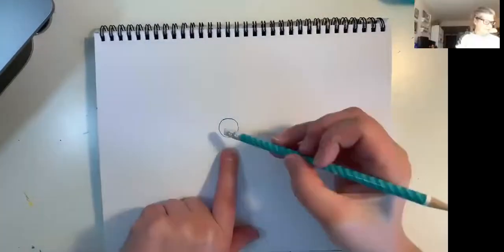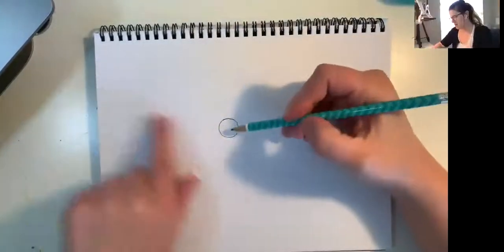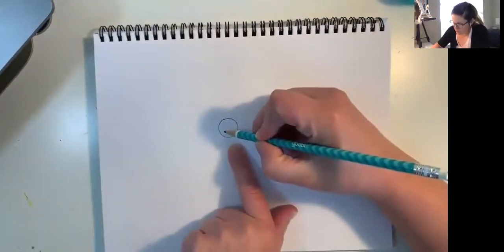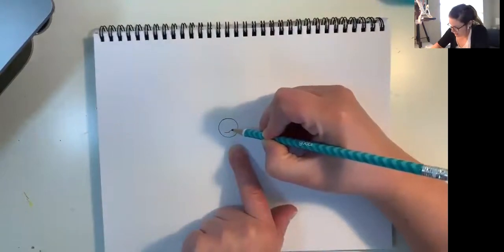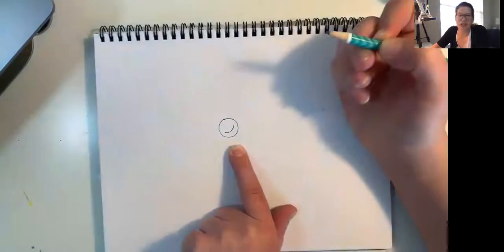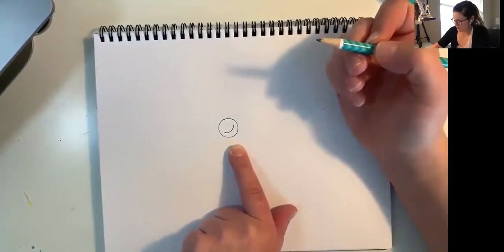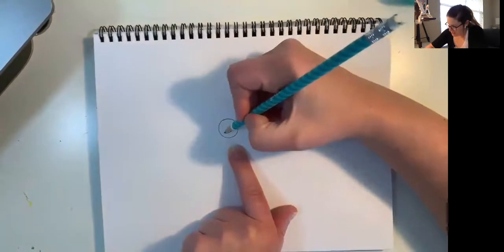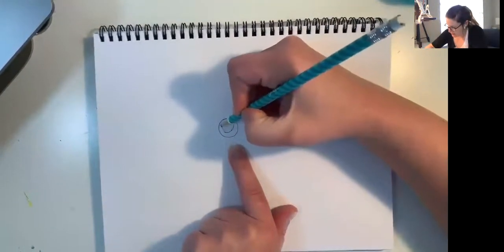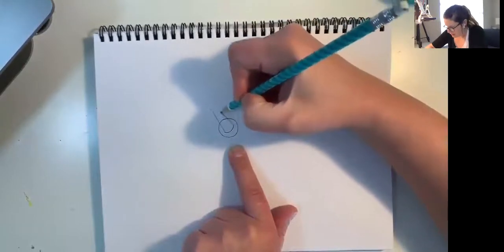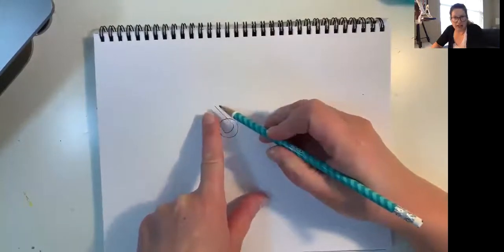So now perhaps I want to draw some cylinders coming out. What I'm going to do on this circle is draw a little half circle, almost like I'm going to draw a smiley face. Then I'm going to bring these lines up like this, and they're going to start closing in a little bit.